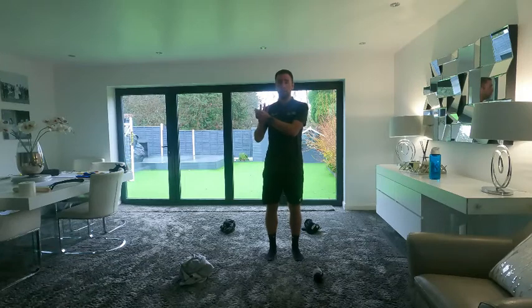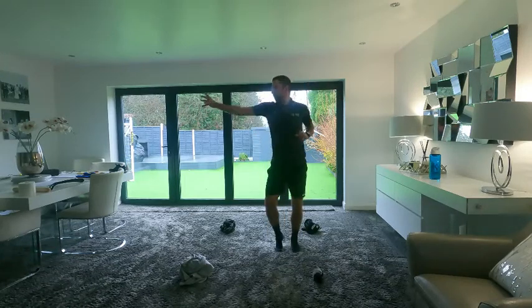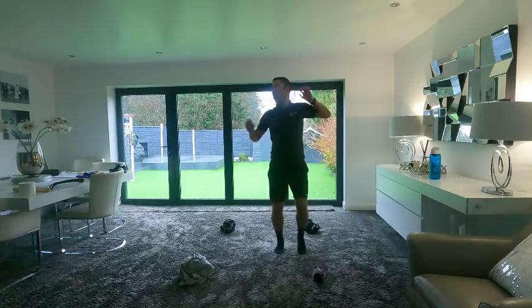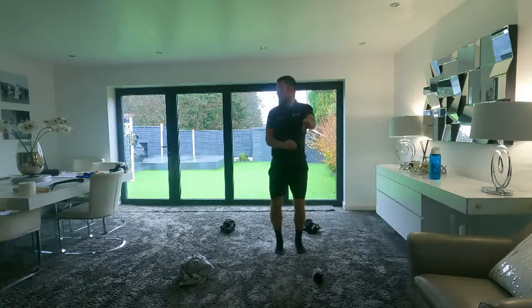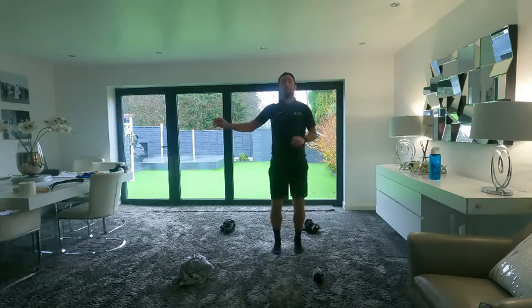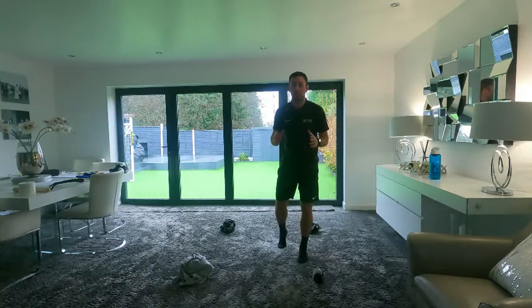For 1 minute, you are going to jog on the spot, but you are going to collect as many different air particles as you can. So you can collect them from anywhere in front of you, or behind you, or to the side of you. But for 1 minute, you need to collect as many of those different air particles as you can. 1 minute, your time starts now.